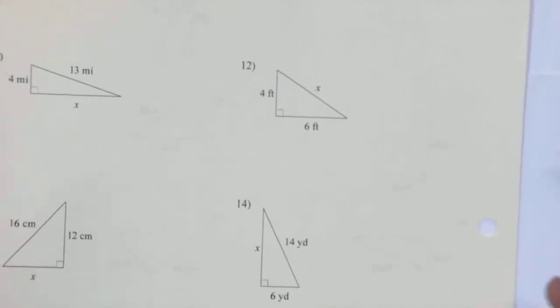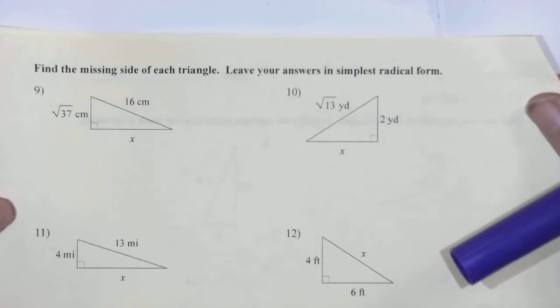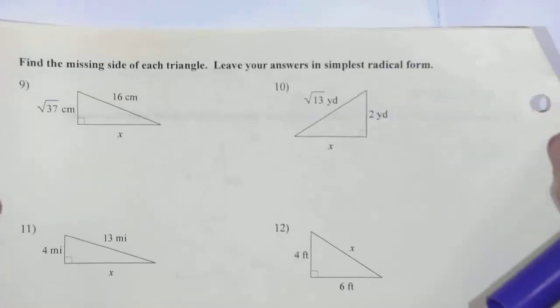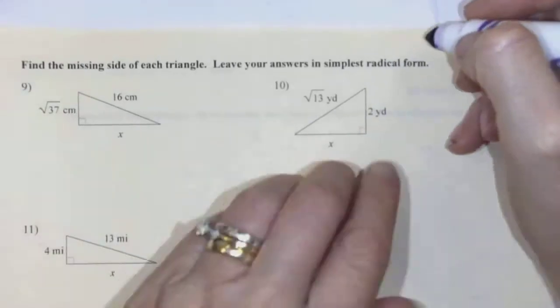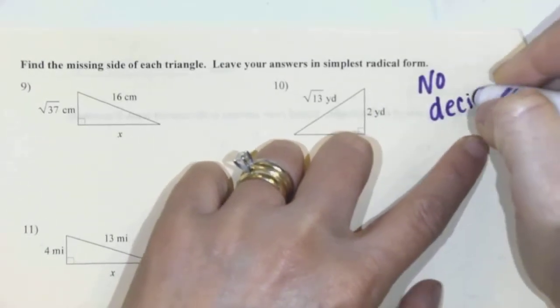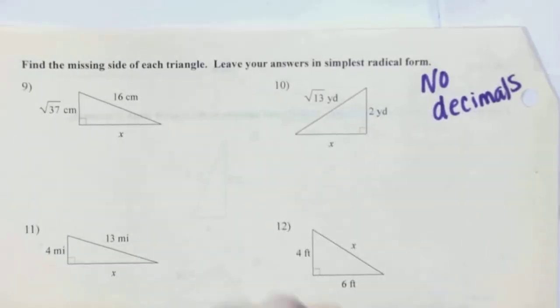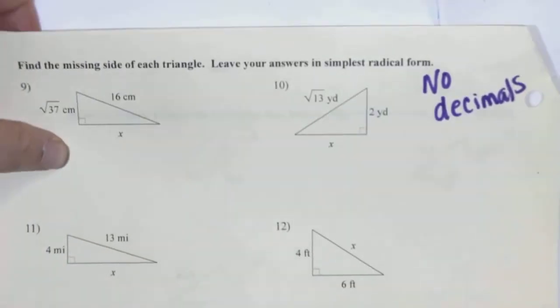Okay, we're going to continue with the cream packet. I'd like to look at number 12. The directions for this section, 9 to 14, read: find the missing side of each triangle, leave your answer in simplest radical form, which means, if you want to write this at the top, no decimals. So if you take the square root of something and it comes out to have a decimal, you need to stop and go back and simplify the radical.